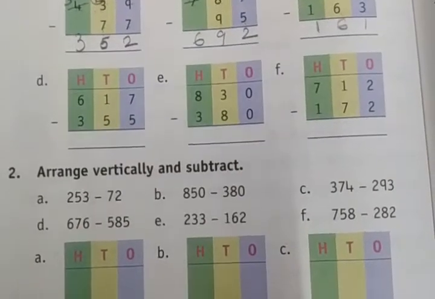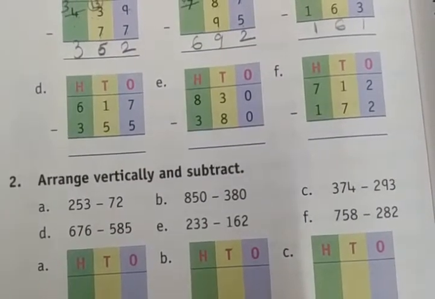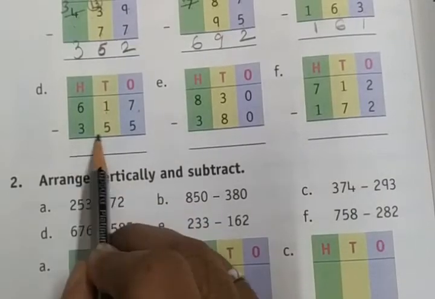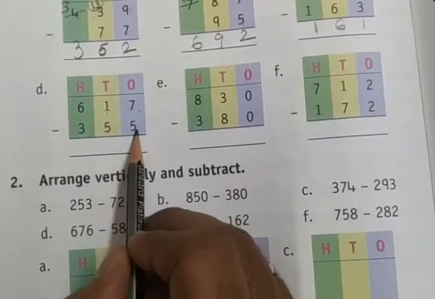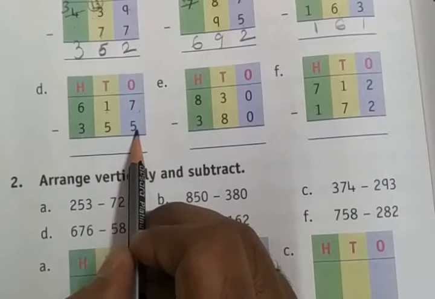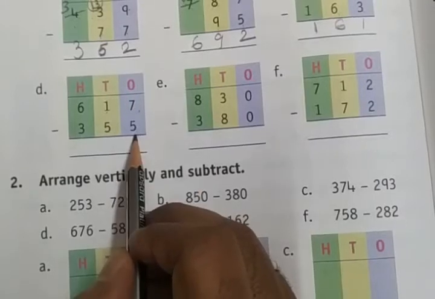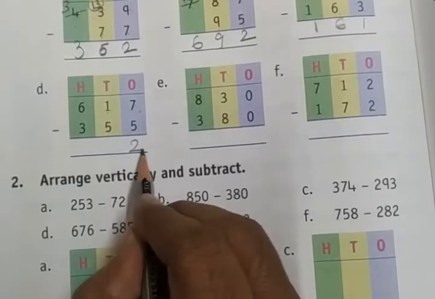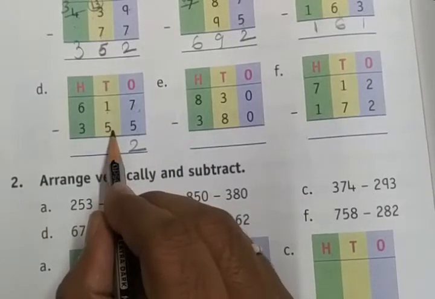Okay, now here we have 617 minus 355. 7 minus 5 is possible. If you subtract 5 from 7, it will be 2. 1 minus 5 is not possible.